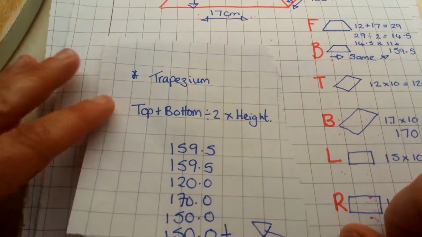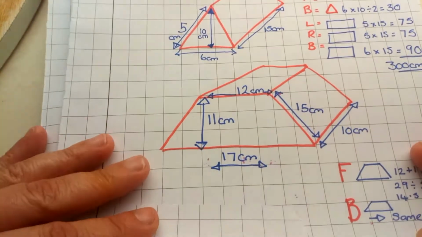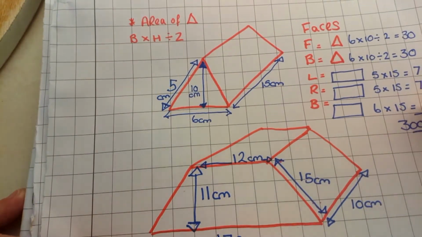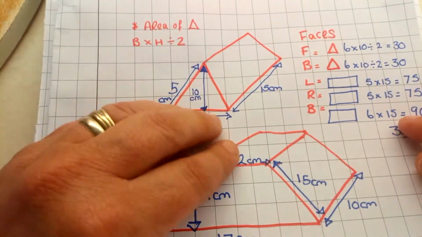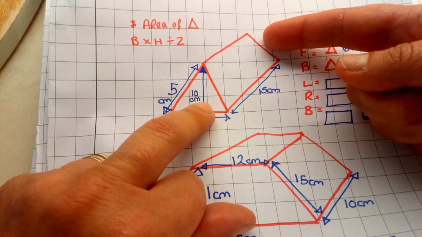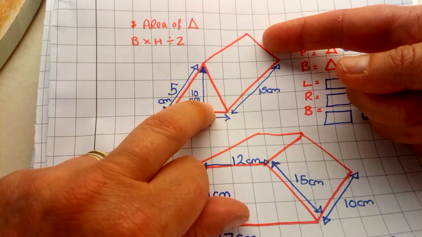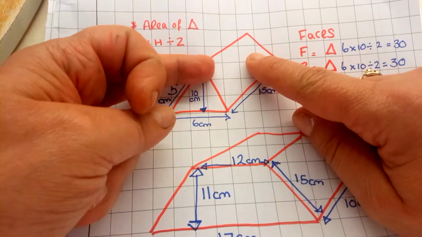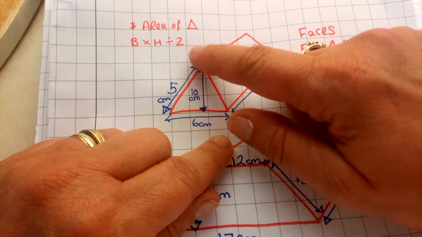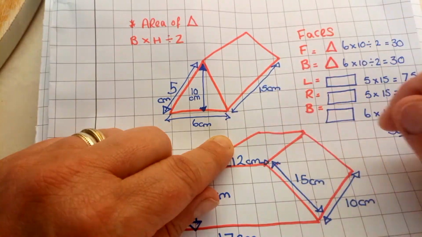Okay, so we need to remind ourselves of how to do this for prisms. Again, same principle. It's the area of the face and the area of the sides all added together. So with a triangular prism, you've got a front and a back that are both triangles, and we work out the area for a triangle, base times height divided by 2. And then you've got a left side and a right side and a bottom. So you've only got 1, 2, 3, 4, 5 faces. Cuboid's got 6, triangular prism has got 5.